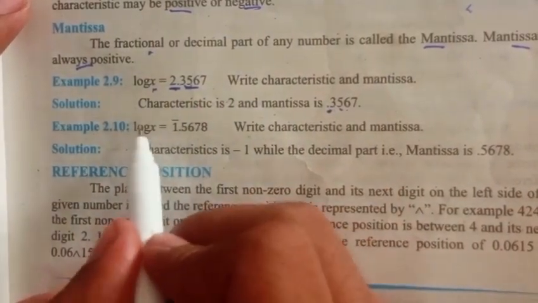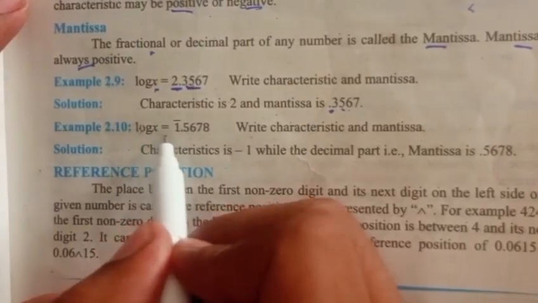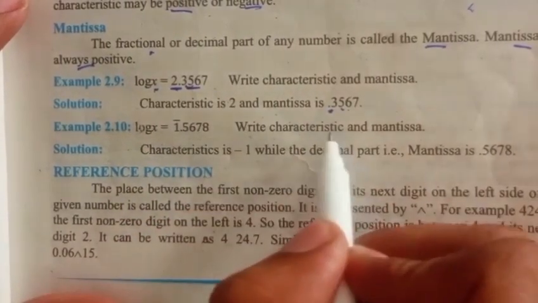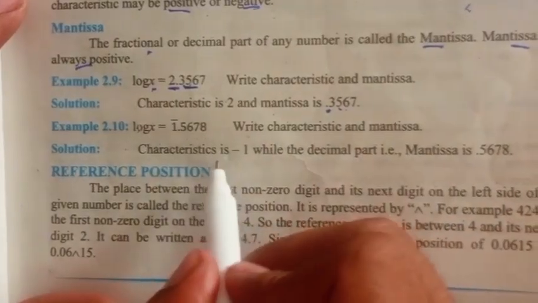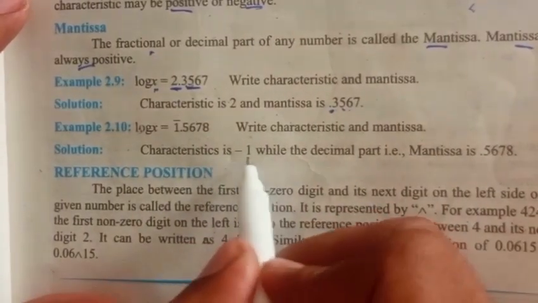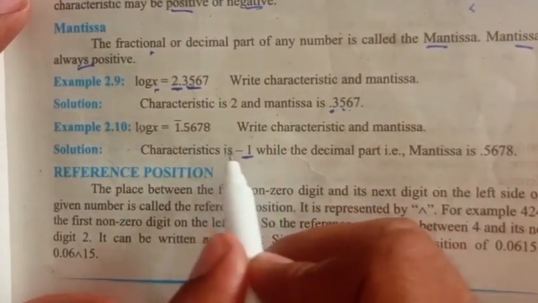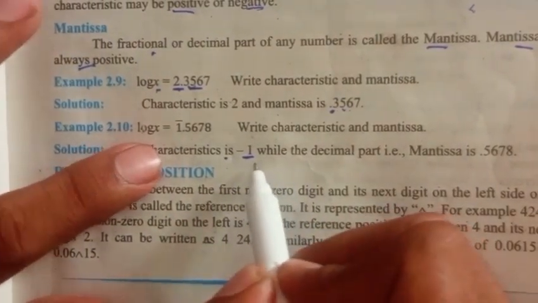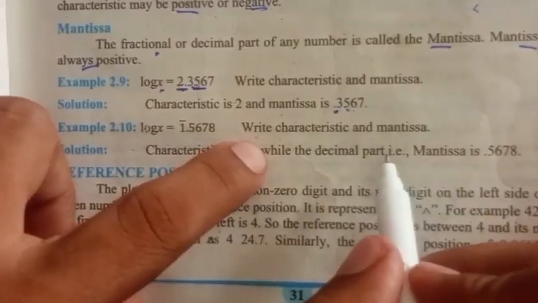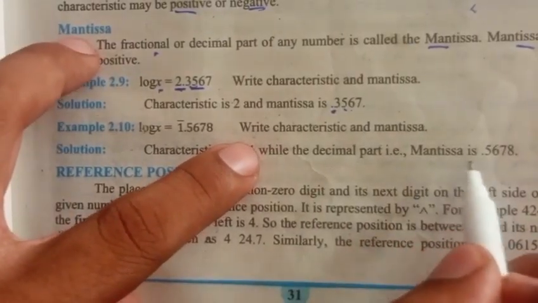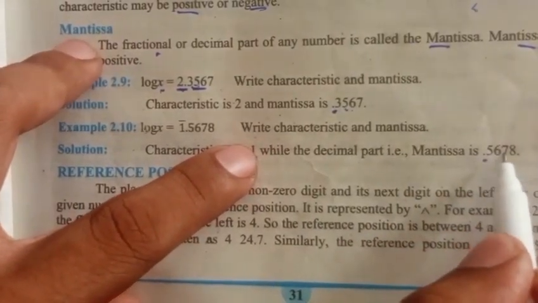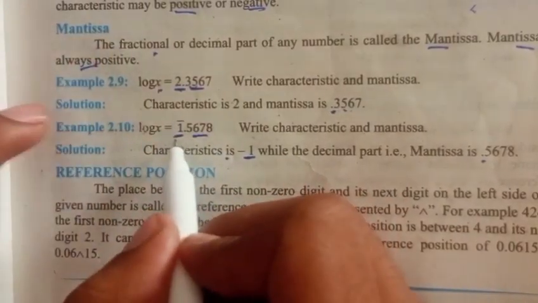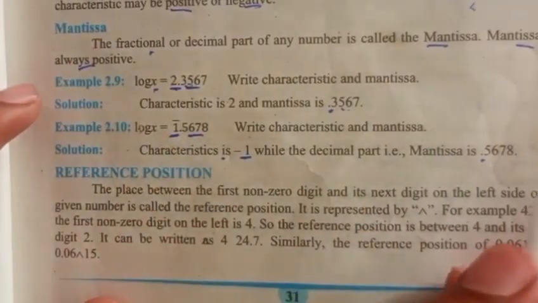Suppose another question is log x is equal to -1.5678. Write the characteristic and Mantissa. So my characteristic is -1. I already told you that characteristic can either be positive or negative, while the decimal part or the fractional part is Mantissa, that is 0.5678. It is the Mantissa, and this is the integral part or characteristic.